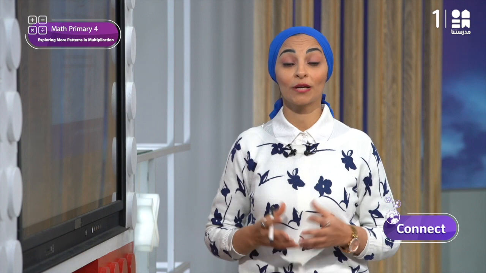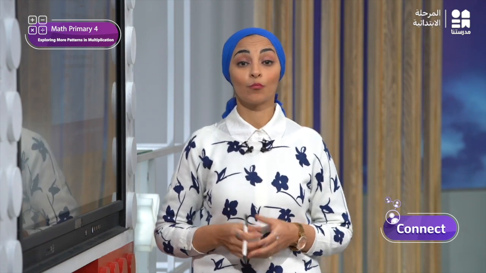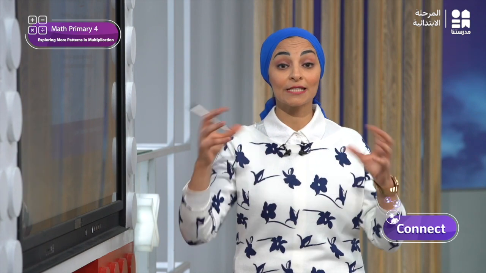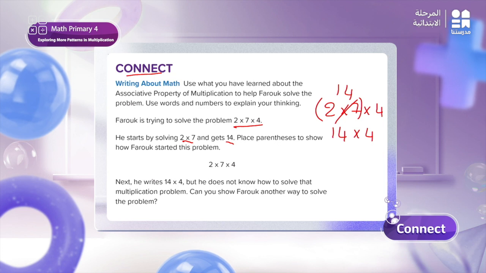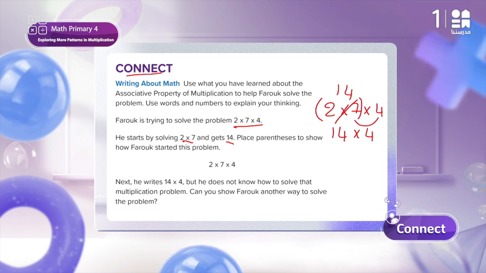And now after thinking about it, we all noticed, what did Farouk do? Farouk started by multiplying 2 by 7. The first thing he did was 2 times 7. Okay, by the way, it could have been easier if he had switched the 7 with the 4, so that he would do 2 times 4. When I switch 7 with 4, what is this called? Yes, this is what is called the commutative property, changing the places of the numbers.